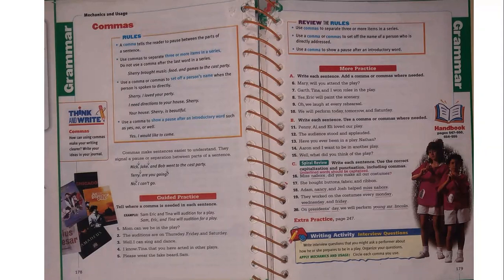We use commas to separate three or more items in a series. Do not use a comma after the last word in a series. So here's an example. Sherry brought music, comma, food, comma, and games to the cast party. All right, notice how we don't put a comma after games. All right, so the last comma comes before the and.